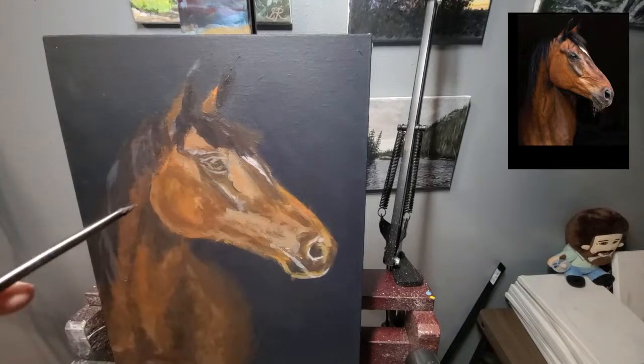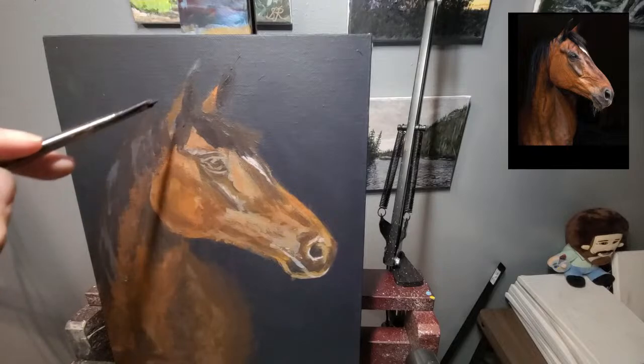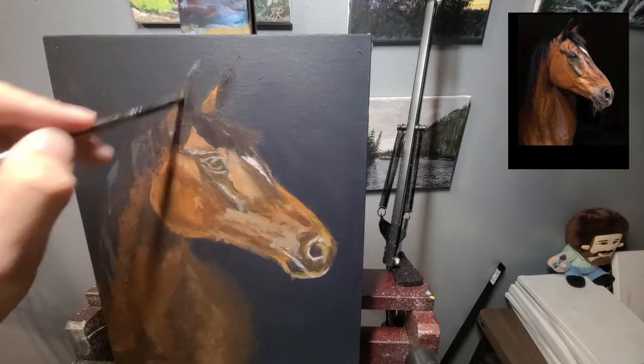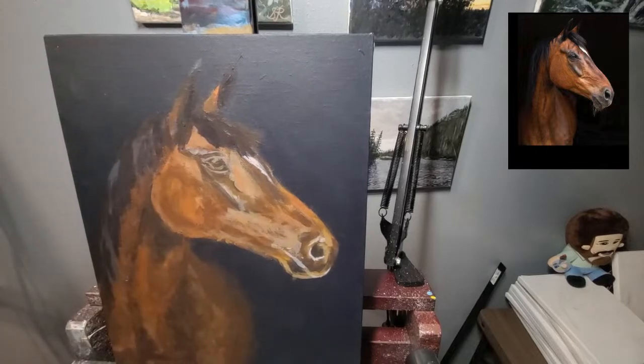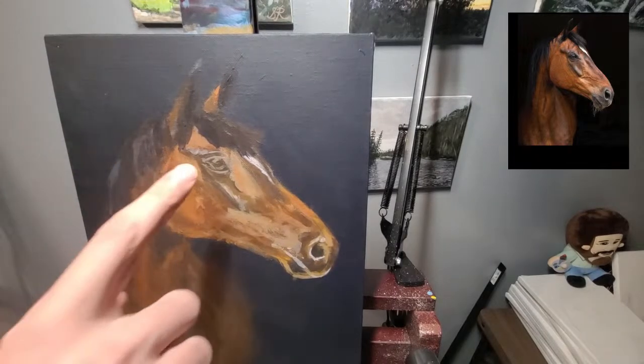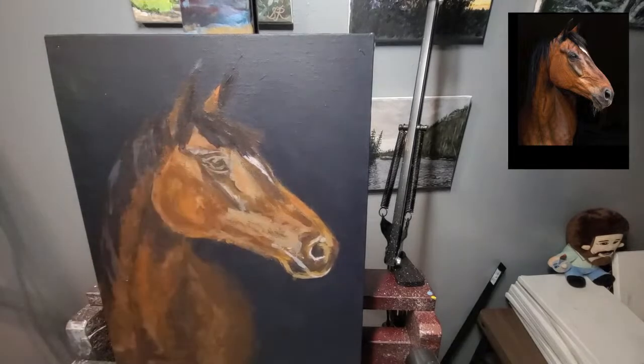I'm gonna have to fix that up because it's not doing what I want it to do, but I came in too heavy with this right there, so we'll have to kind of see what we can do with that. Ouch.